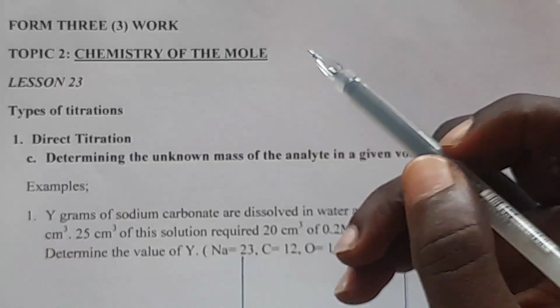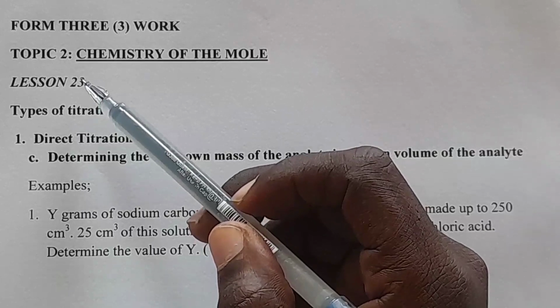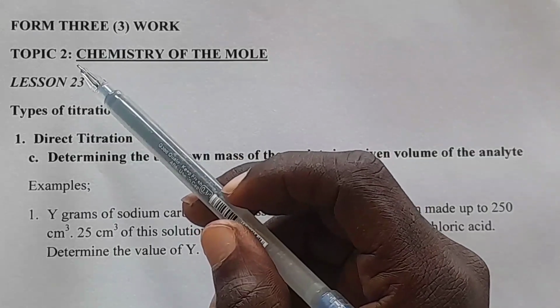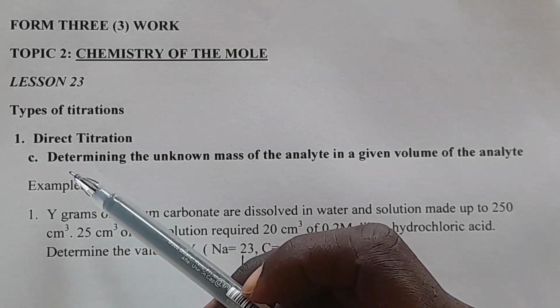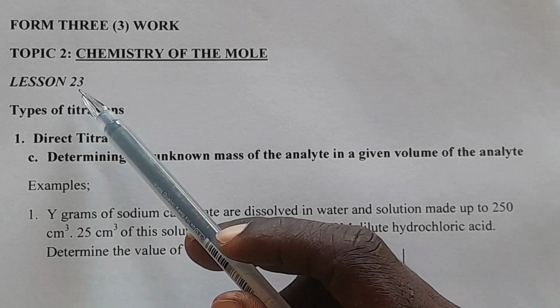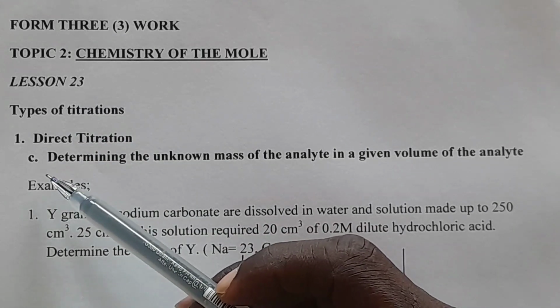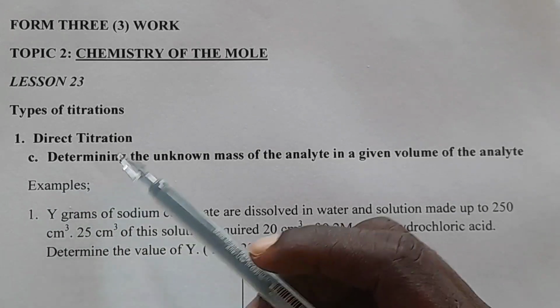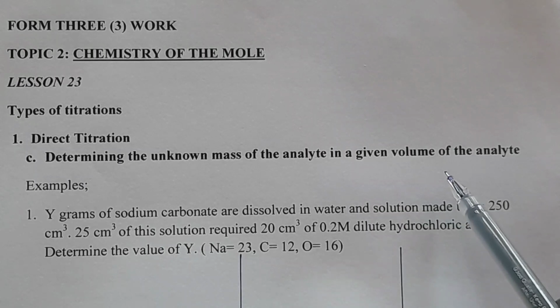Hello students, welcome. Previously, in lesson 22, form 3, topic 2, we were dealing with part B, the aim of determining the unknown volume of the analyte. So today, lesson 23, we want to proceed to aim number C of direct titration, which is determining the unknown mass of the analyte in a given volume of the analyte.